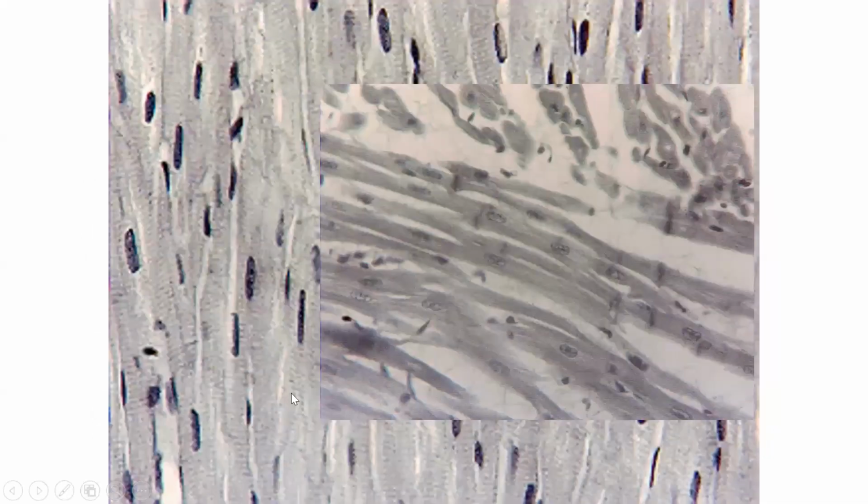Again, this is what it looks like. We see the striations, but we also see the branchings. There's a branching there, branching. See, look at the branching there. These dark lines are the intercalated discs. Sometimes they're difficult to find. Sometimes you have to sort of imagine it and see them, like maybe that's a disc and that's a disc.